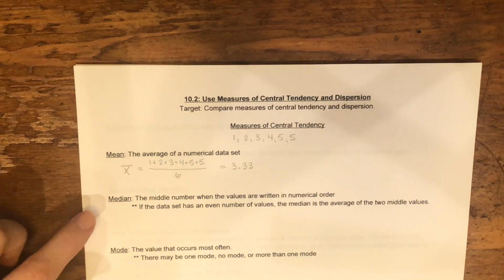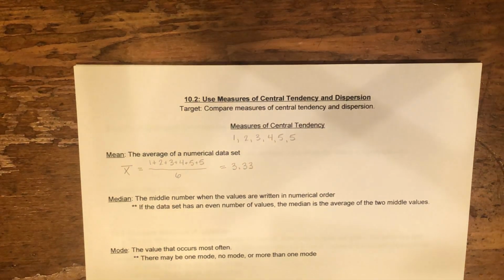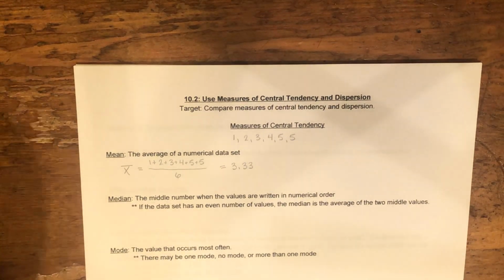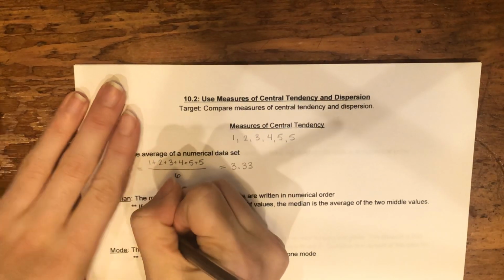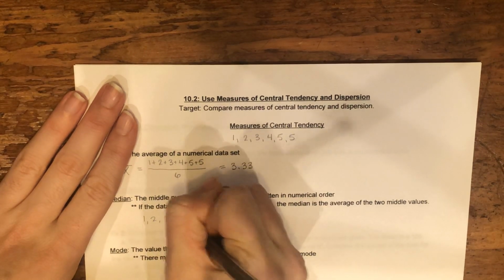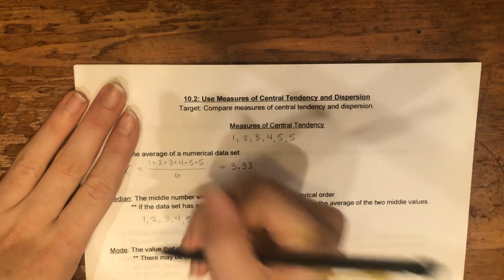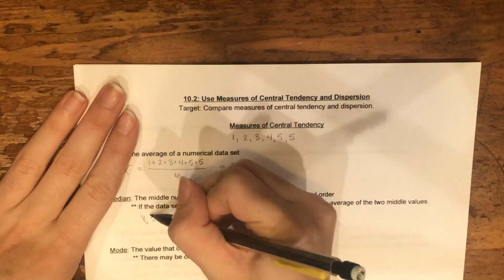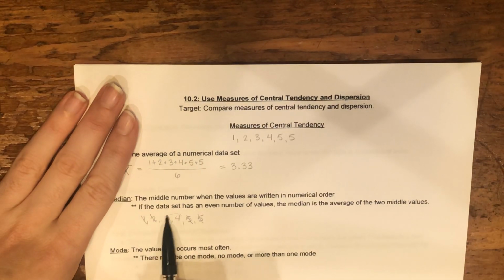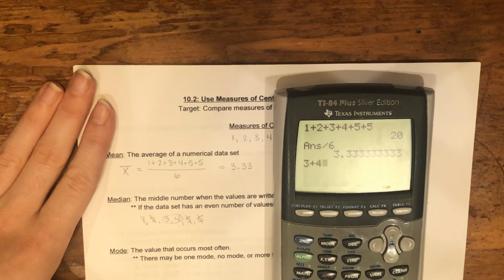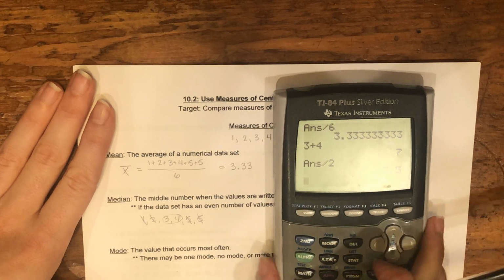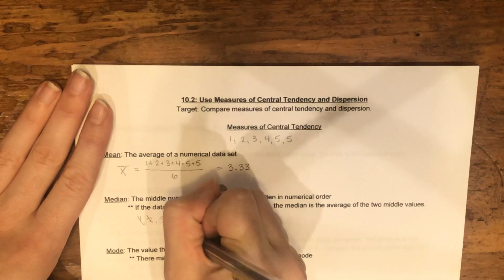Then we get to the median, and this is the middle number once it's written in numerical order. Numerical just means going in counting order. For this one, we have 1, 2, 3, 4, 5, and 5. I cross off the first and the last, cross off the second ones, and then I have 2 numbers in the middle. When this happens, you find the median of those. So 3 plus 4 is 7, and then you divide by the number we are putting together, so we're dividing by 2. I would have 3.5. So that would be my median, 3.5.